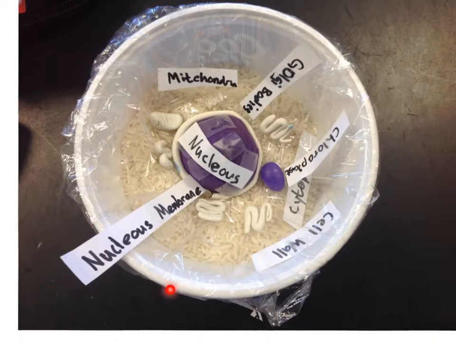The cell wall, to me, is kind of like a bodyguard. Like a bodyguard, it allows the things in that are supposed to be in there, but if something's not allowed to be in there, it keeps it out.